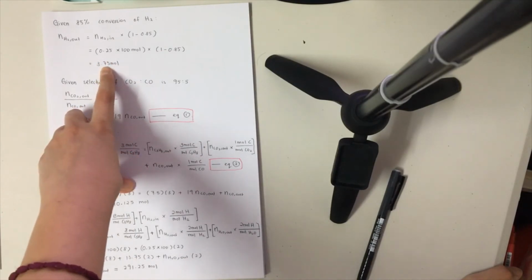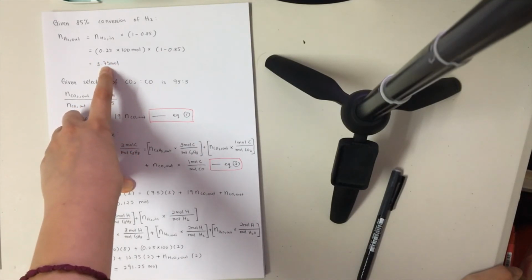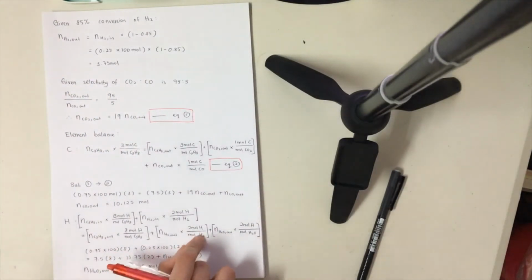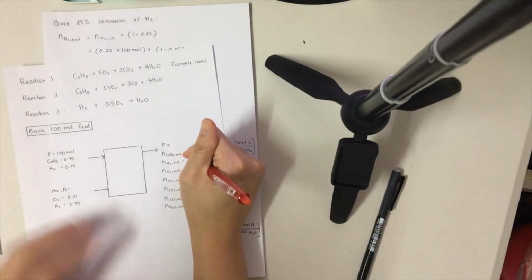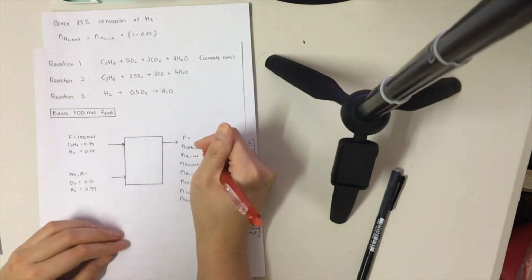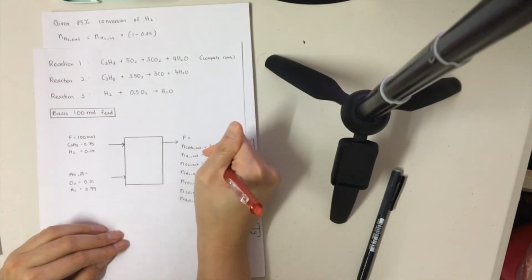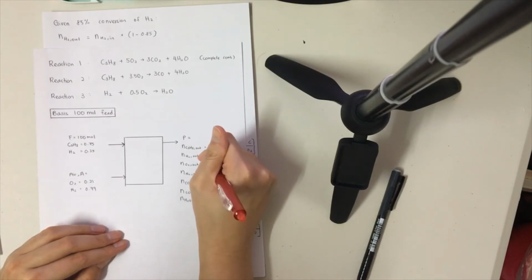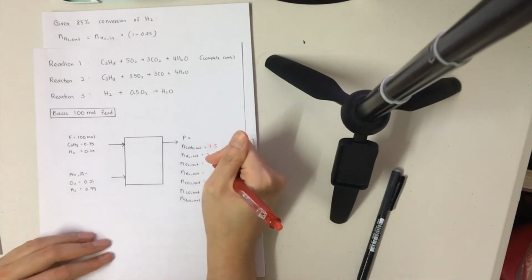And you will find the number of H2 that comes out. Let's write down whatever comes out first in this part here. This one is 7.5. This one is 3.75.